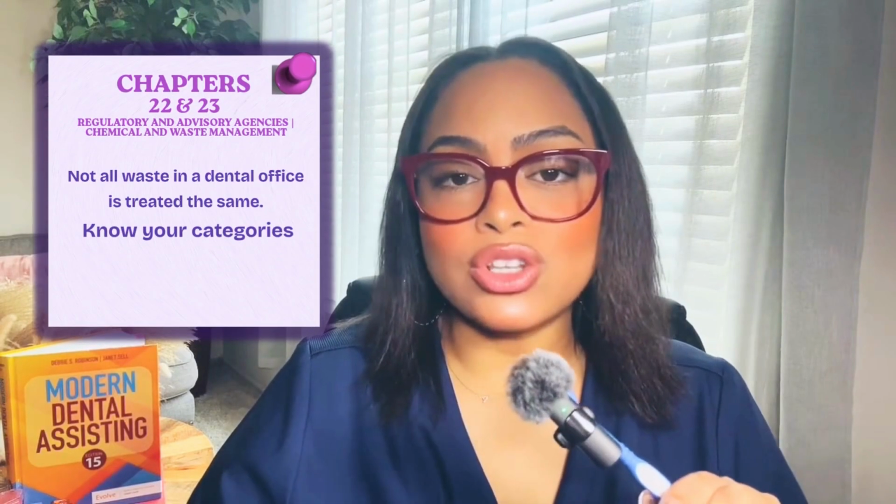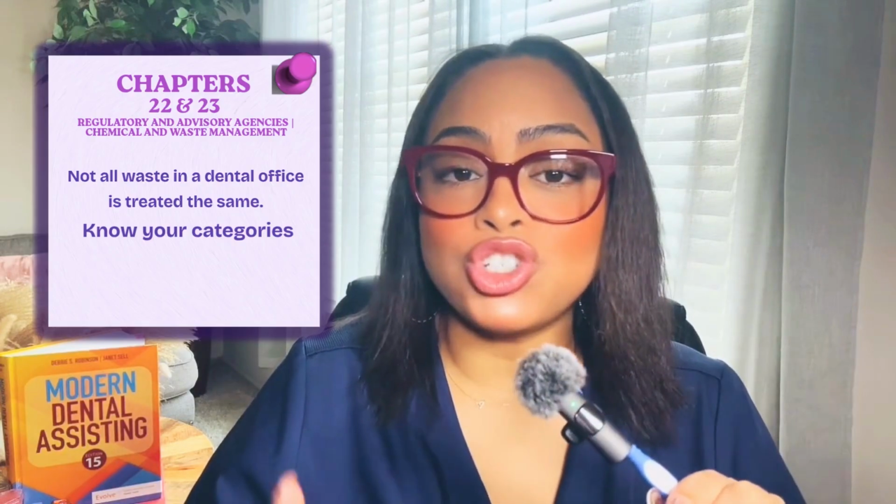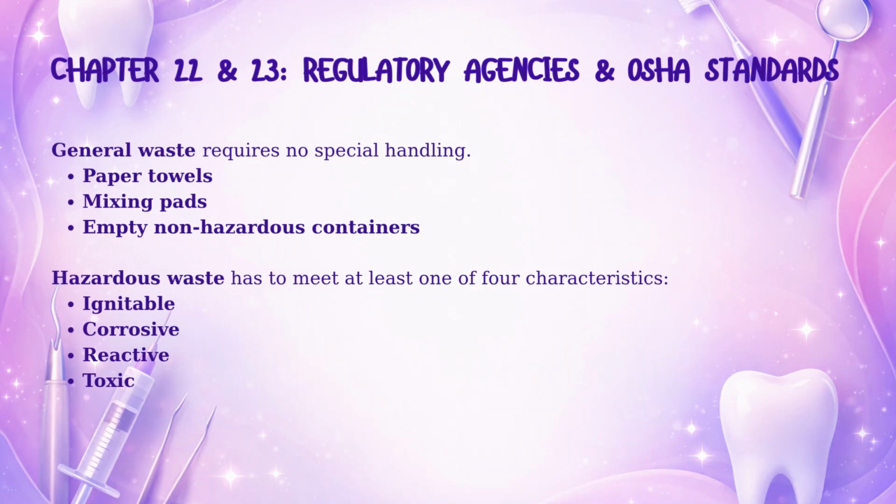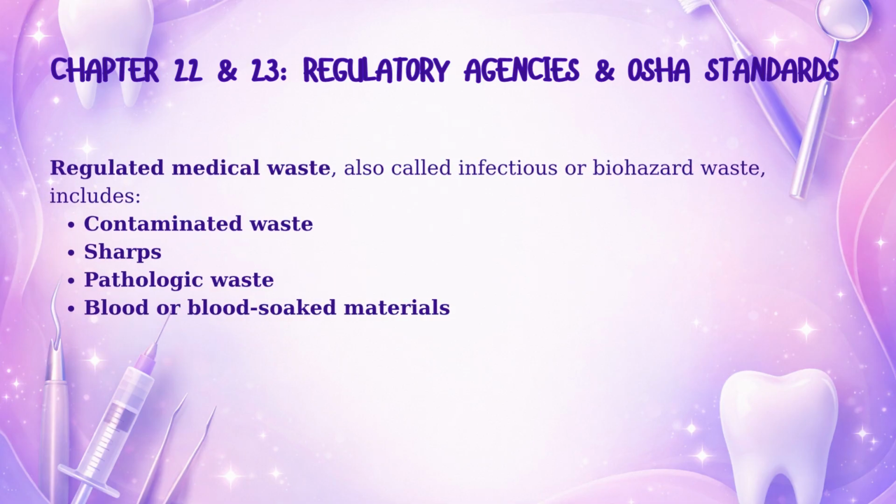Not all waste in a dental office is treated the same, and the exam expects you to know the categories. First category is general waste, which requires no special handling. These are paper towels, mixing pads, and empty non-hazardous containers. Then you have your hazardous waste, which has to meet at least one of four characteristics. So it has to be ignitable, corrosive, reactive, or toxic. The last category is regulated medical waste, which is also called infectious or biohazard waste, and that includes contaminated waste, sharps, pathologic waste, blood or blood soaked materials.